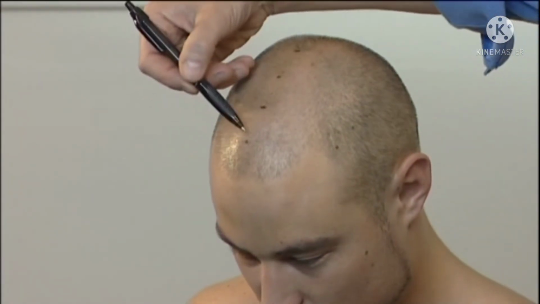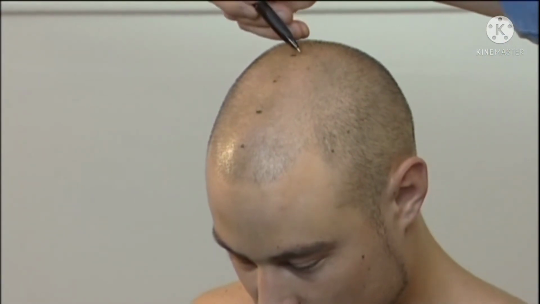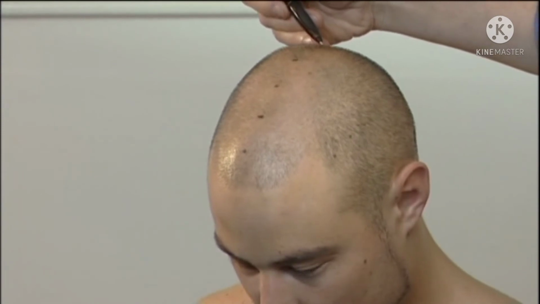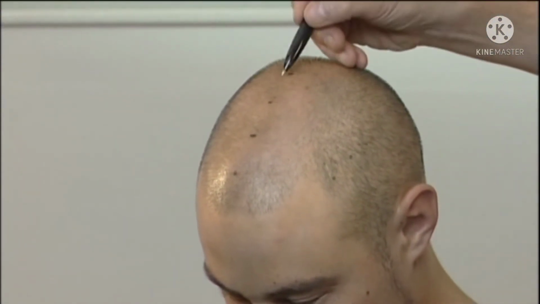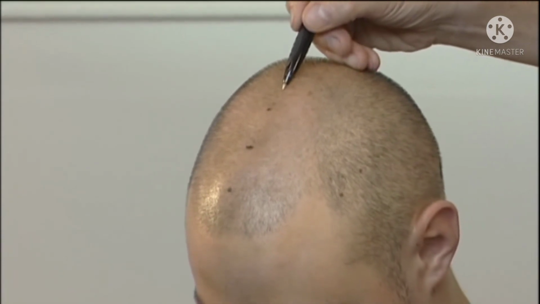Do 21 is located on the midline, 3.5 sun posterior to the anterior hairline and 1.5 sun anterior to Do 20. 1, 2, 3, 4, 5 sun for Do 20. 1, 2, 3 and a half for Do 21.